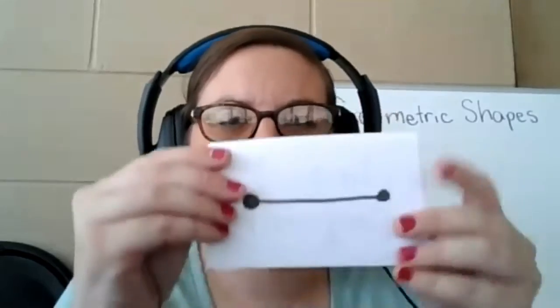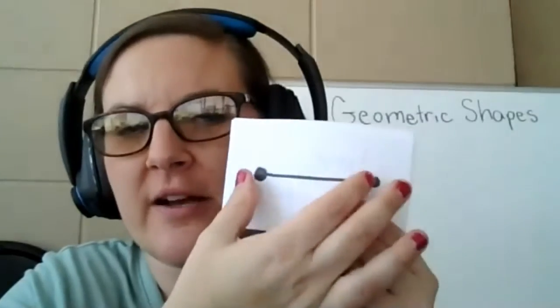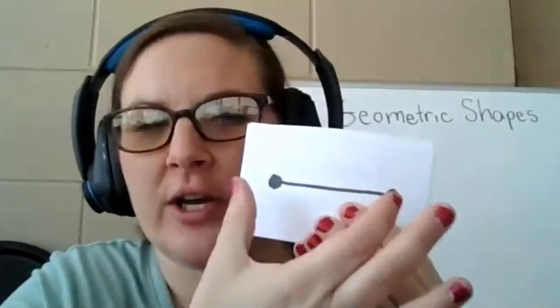All right, how about, what is this? Does anyone remember what this is called? Jessica? Line segment. Very good. It is a line segment. How do you know it's a line segment, not a line? It's because it has 2 points. It's a piece of a line. Like if you had a line and you cut a chunk out of it, that is a line segment.